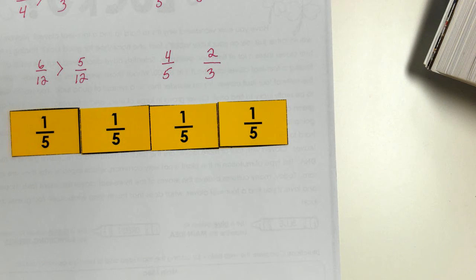That's 1/3, and I use the thirds for the 2/3, yes. So I have 4/5 and I'm going to compare that to 2/3.